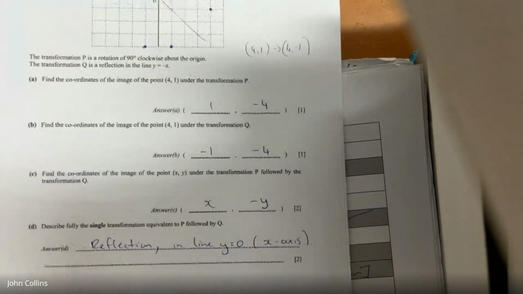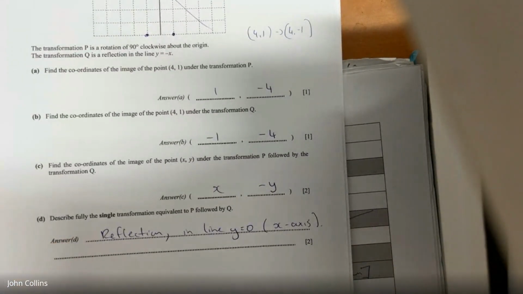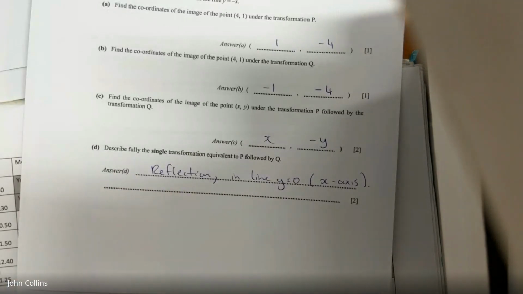Okay, tot up their marks and give them a total. I don't know what it's out of, I forgot. 37. And you can give them a percentage then if you want.